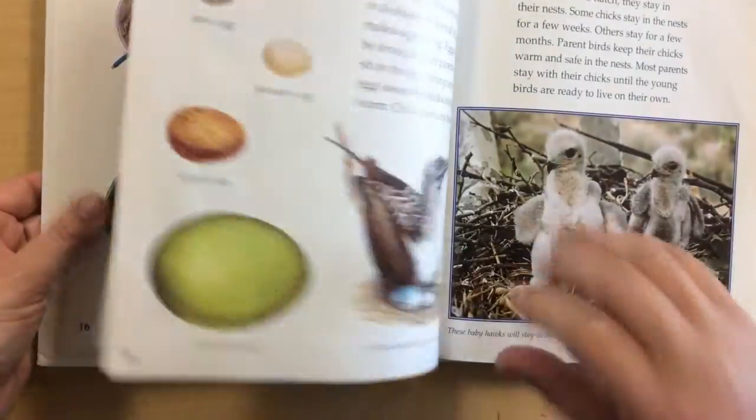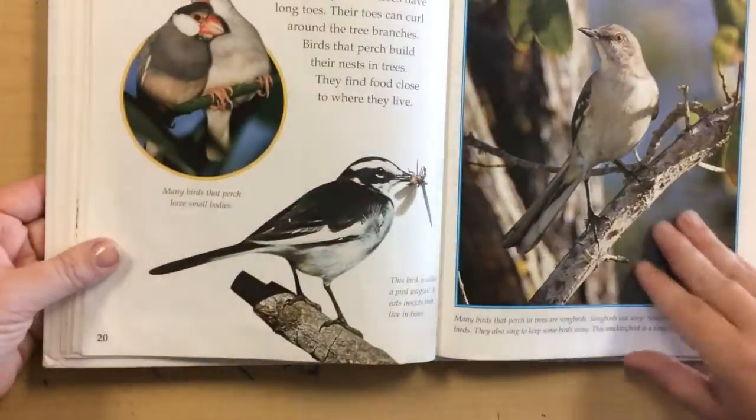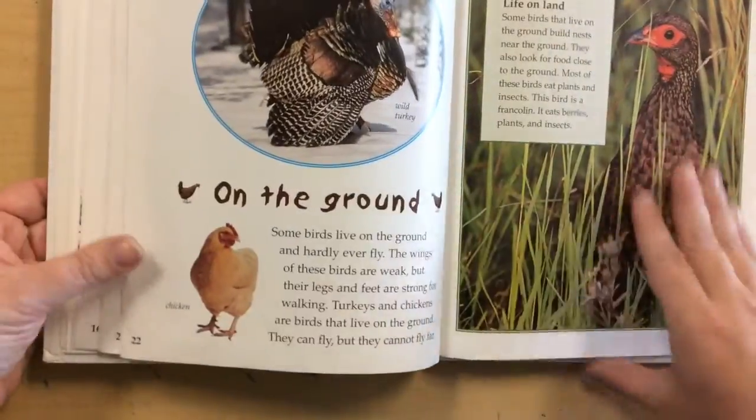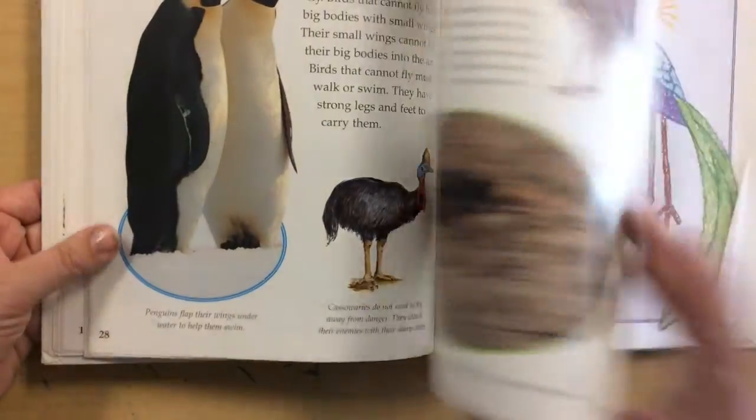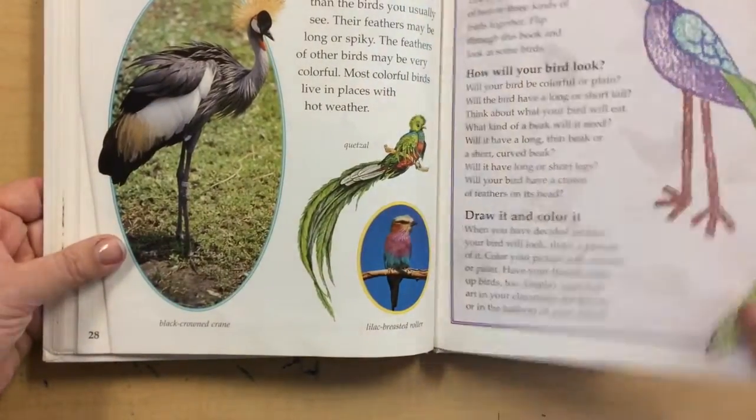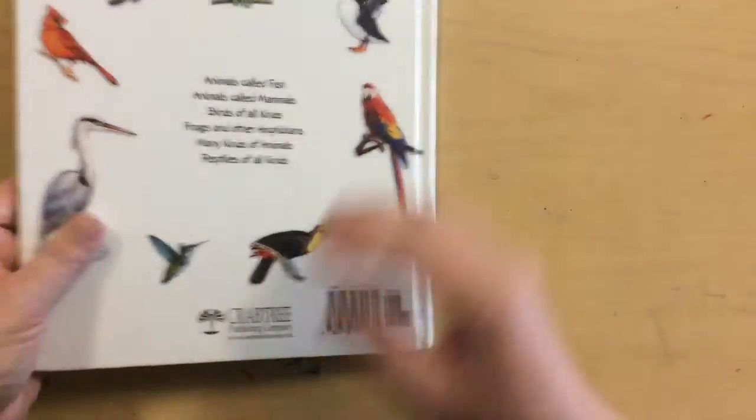So think about what kind of bird you want to make. Remember, we're making an imaginary bird, so we're going to mix and match these guys. This book will be in the room if you need it for some inspiration. And let's get started. You can watch me start working now. Here we go.